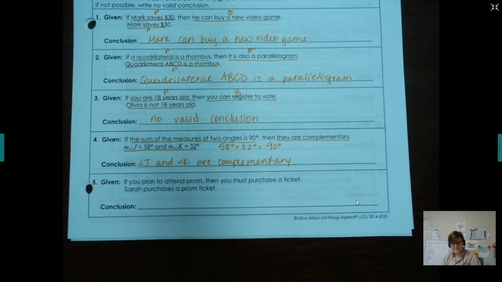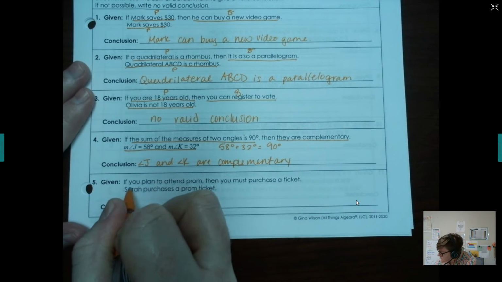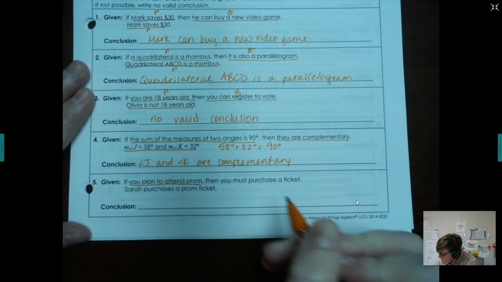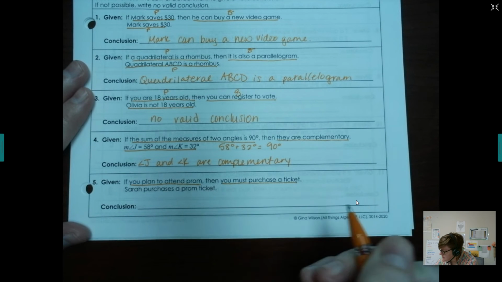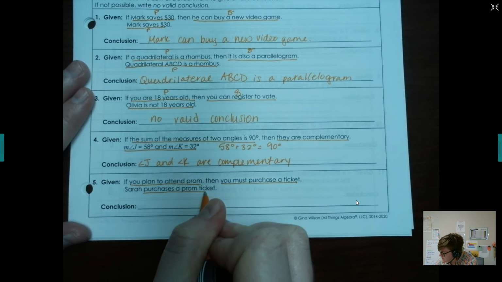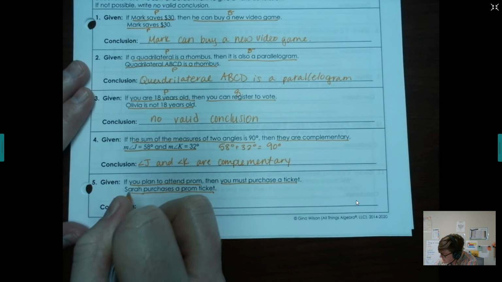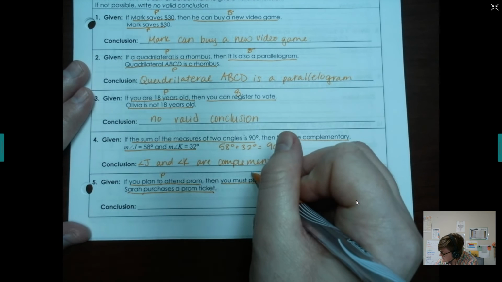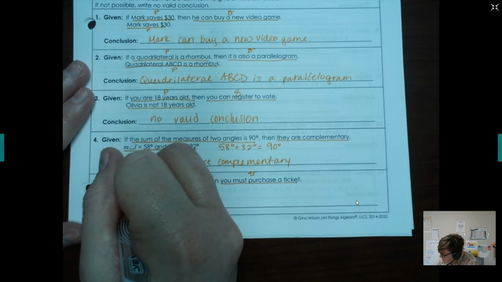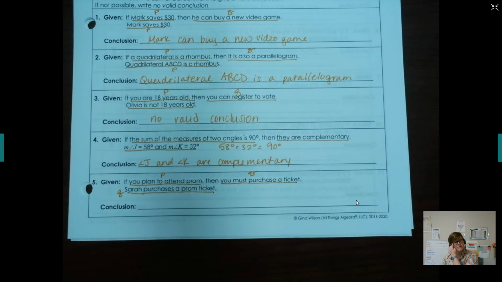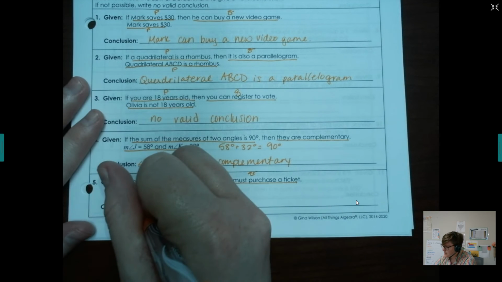Okay. The last one says, if you plan to attend prom, then you must purchase a ticket. Sarah purchases a prom ticket, but you'll notice how this is not our hypothesis. This is the conclusion of our statement. So technically we don't know if Sarah's planning to attend prom.